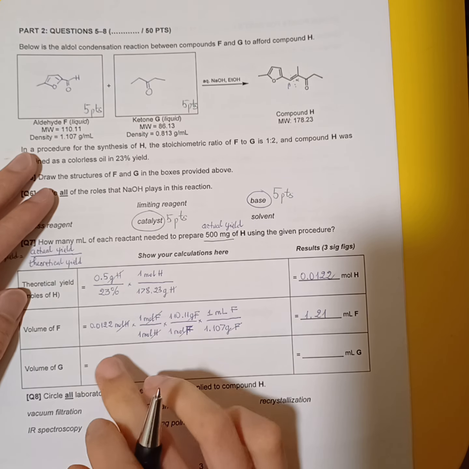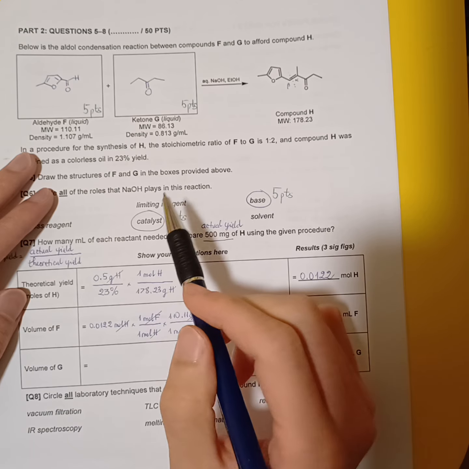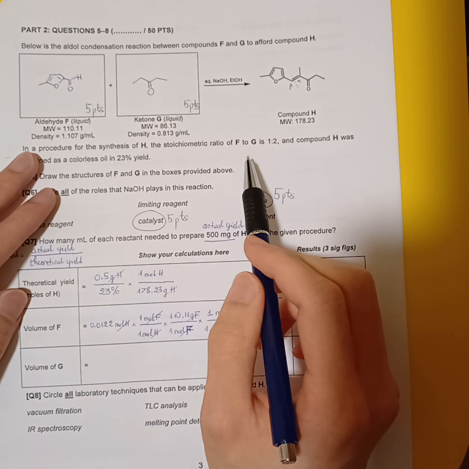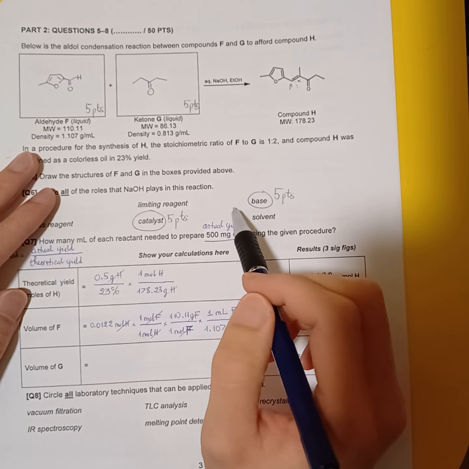We use the mole of H to calculate the mole of G, but be careful. The ratio in mole for F to G is 1 to 2.